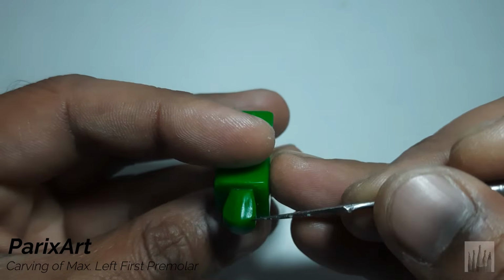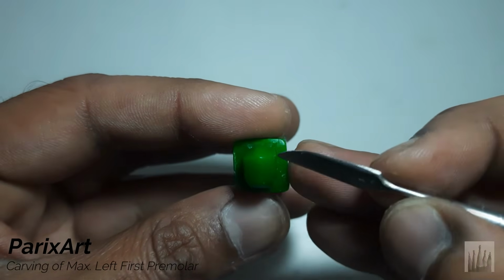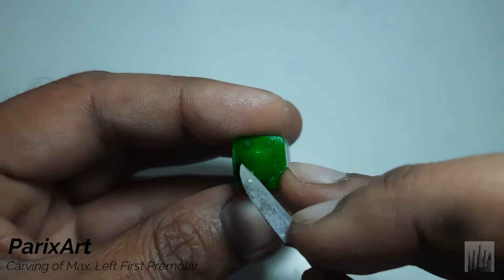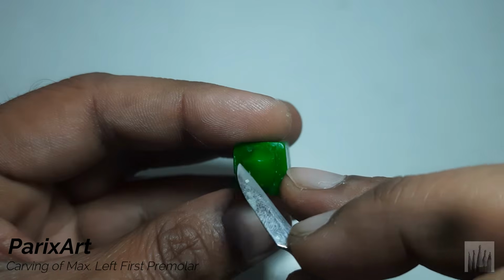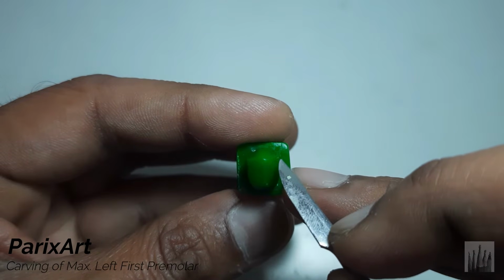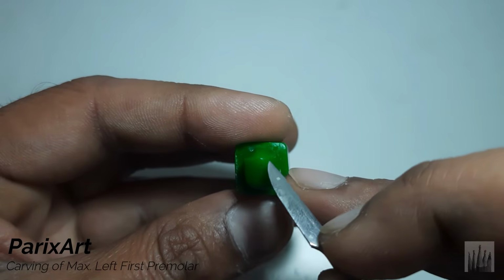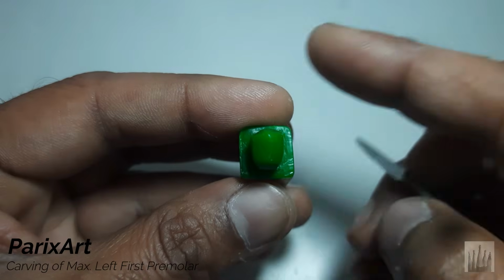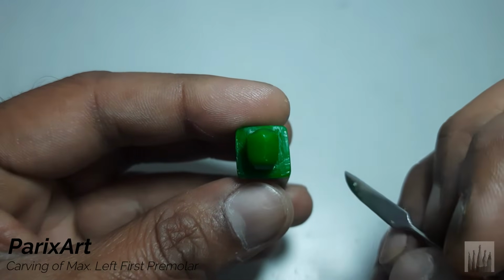Now observe where the cusp ridge is falling. Note this point that the mesial and the distal cusp ridges are found in a straight line, with the distal cusp ridge slightly to the buccal than mesial. As you can see here, see the distal is inclined to the buccal and mesial is inclined to the lingual.